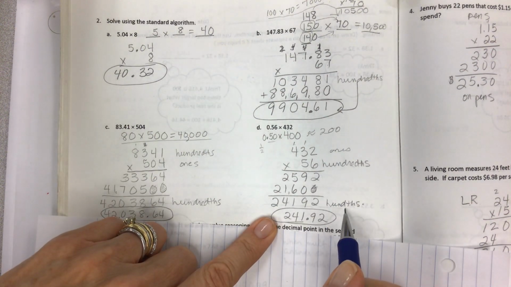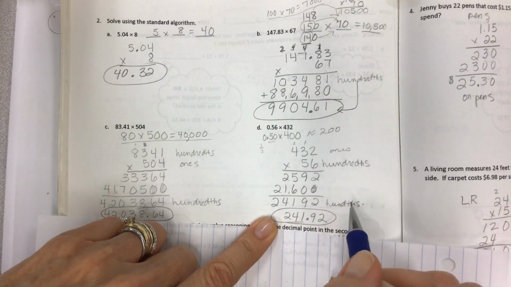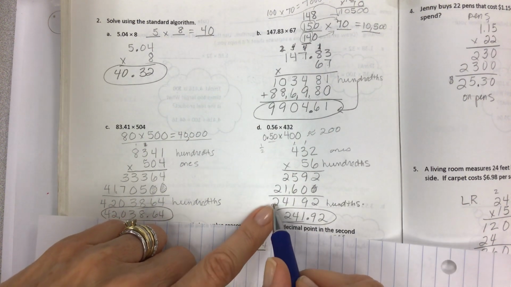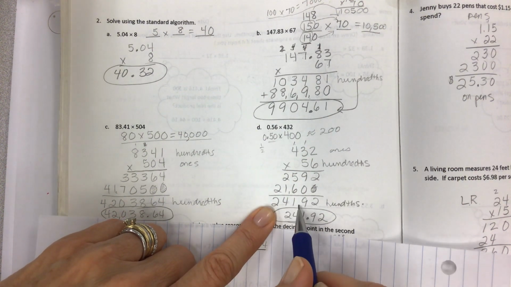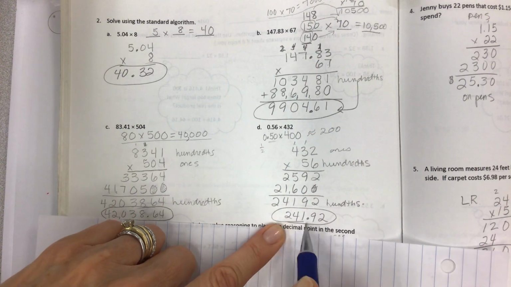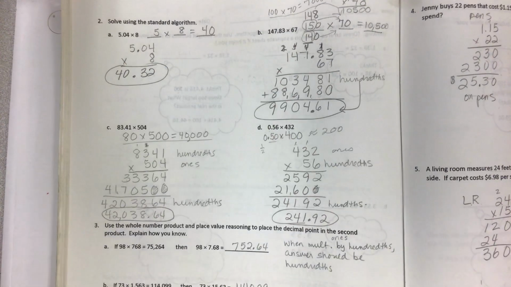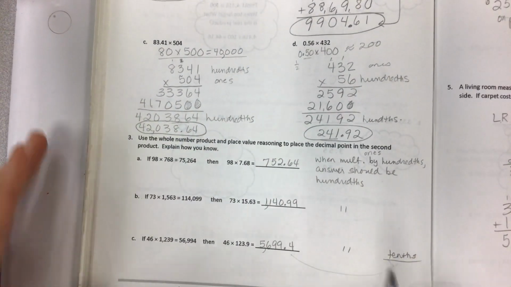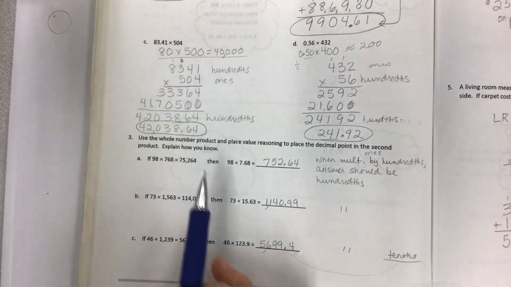Now this is the label. Hundredths times ones is hundredths. This is standard form because I need to take all these digits and put the decimal where it belongs to turn this number into hundredths. Okay? At the bottom, there's a little bit of reasoning that you have to do, and I always try to make it super quick.